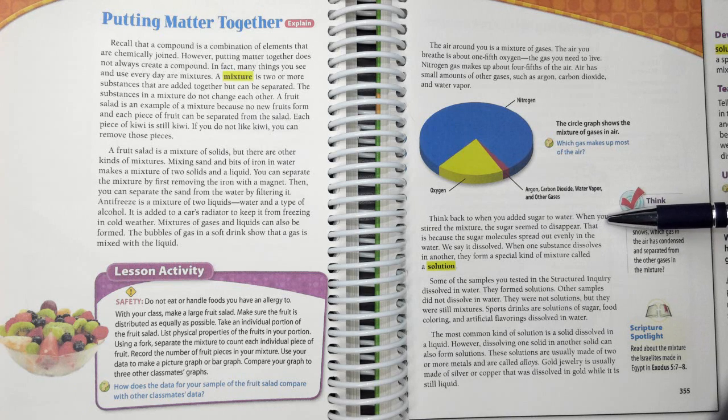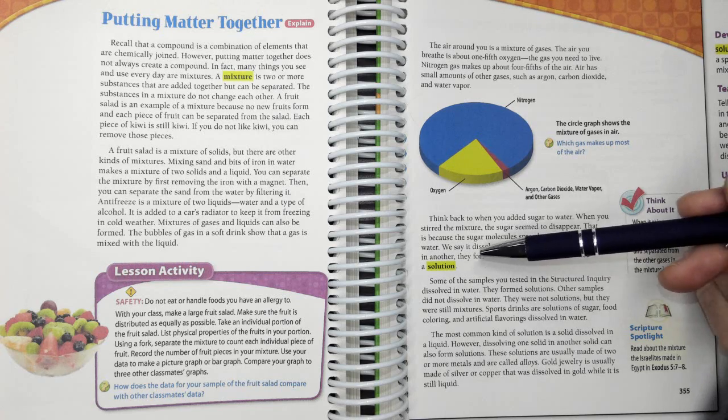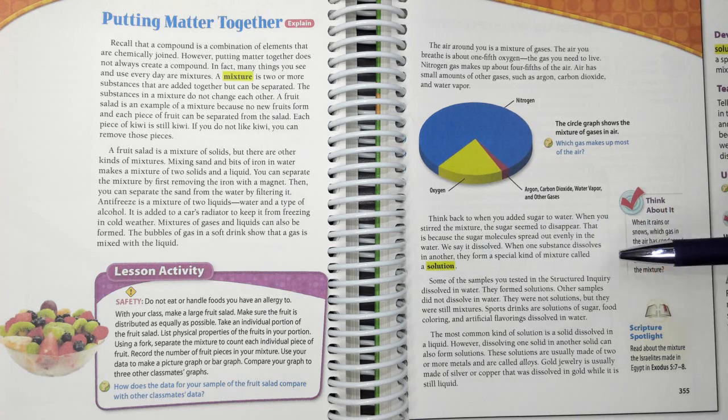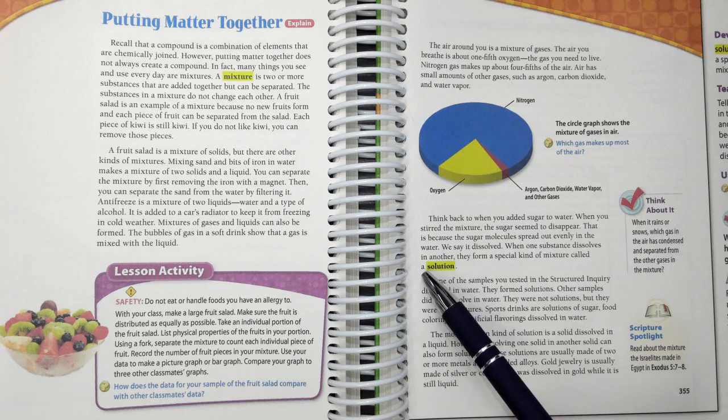Think back to when you add sugar to water. When you stir the mixture, the sugar seems to disappear, and maybe you did this experiment and maybe you didn't. That's because the sugar molecules spread out evenly in the water. We say it dissolved. When one substance dissolves in another, they form a special kind of mixture called a solution.